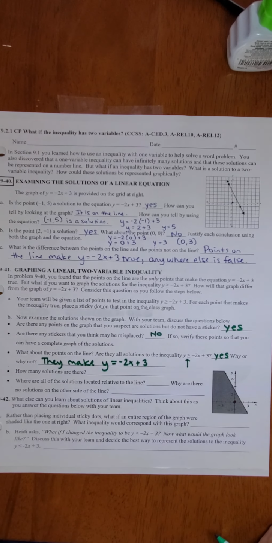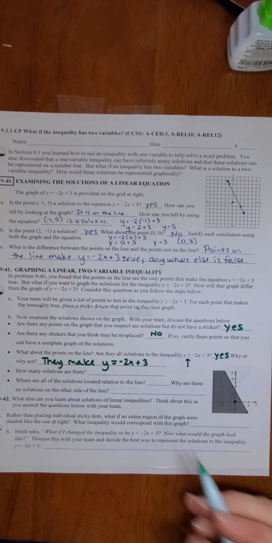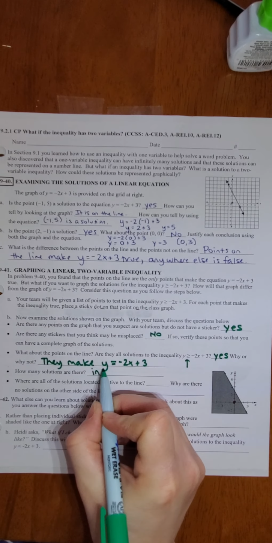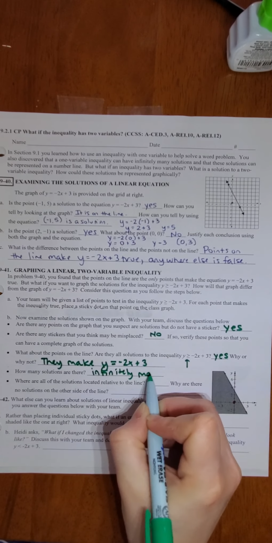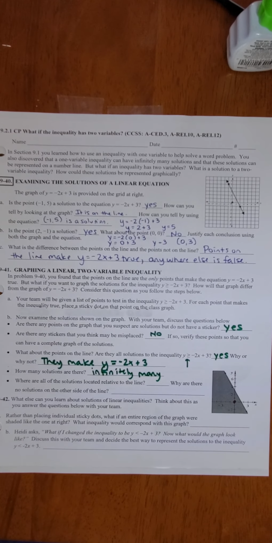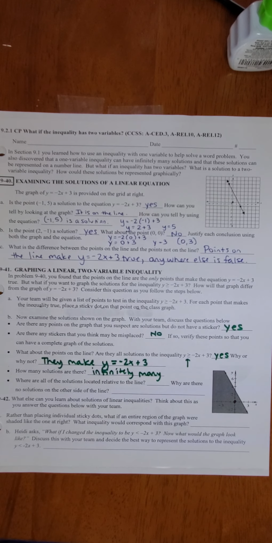How many solutions are there? We could go on for a very, very long time. There are infinitely many solutions. We could keep graphing all of the ones on that side of the line. Where are all the solutions located relative to the line?